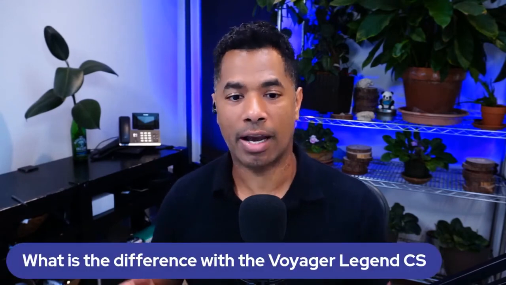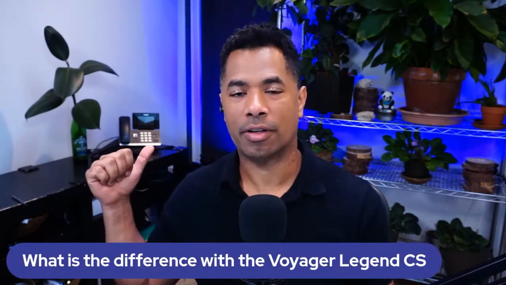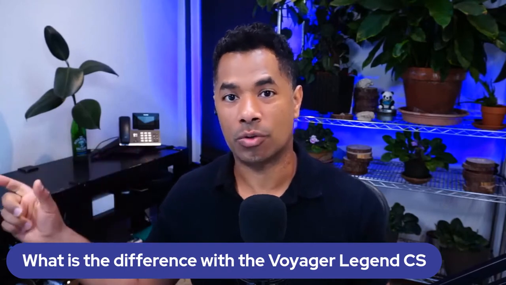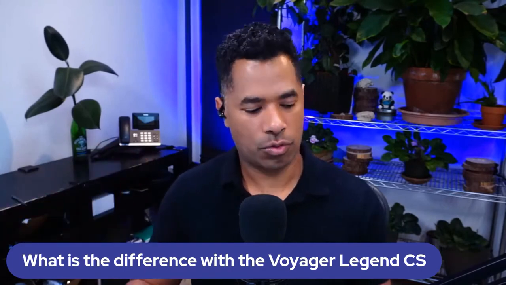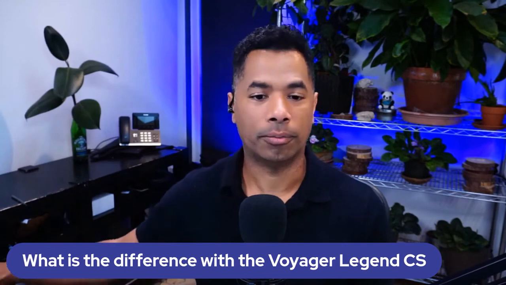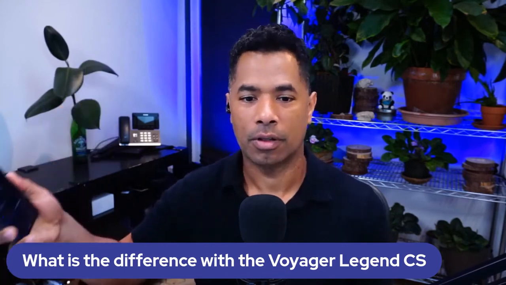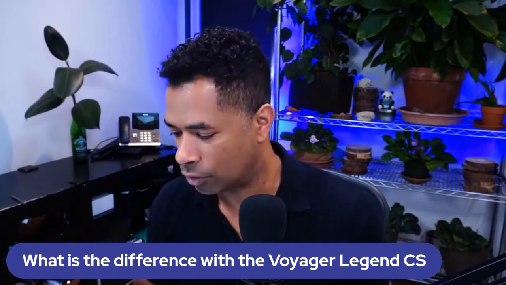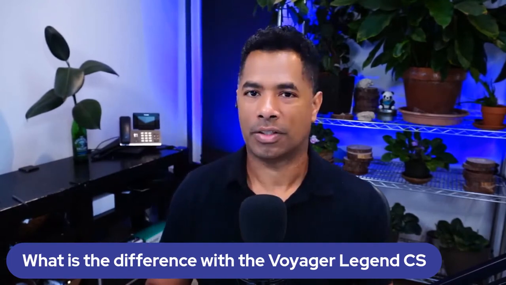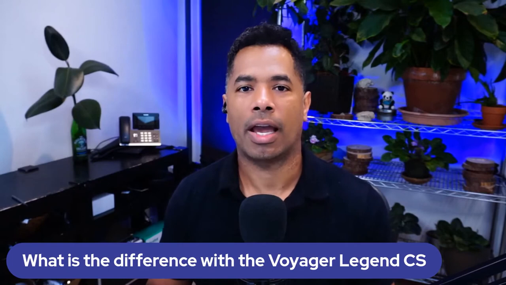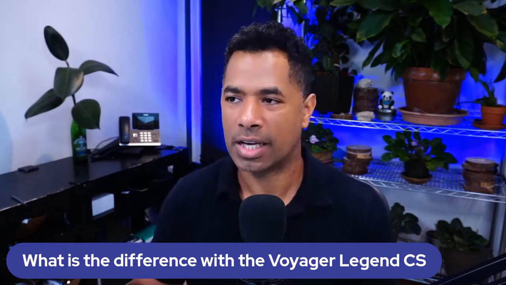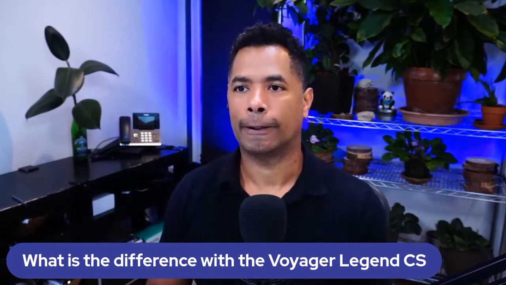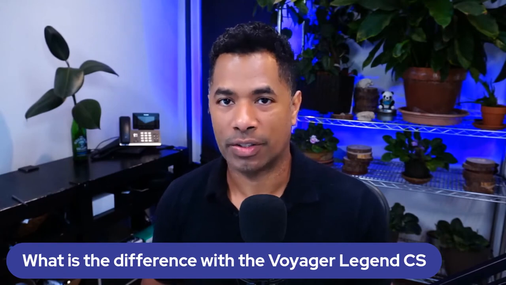So in the case of the phone that I have, it has a Bluetooth built in, so you can use it that way. You can use it with your smartphone, right? And you can use the Voyager Focus UC with your computer. Now, the CS is strictly a desk phone type of wireless headset.